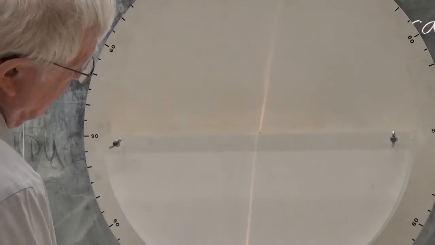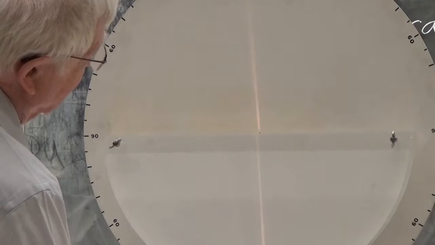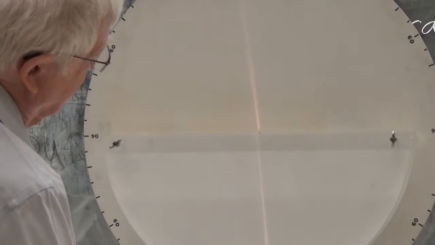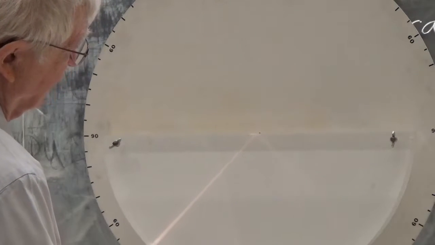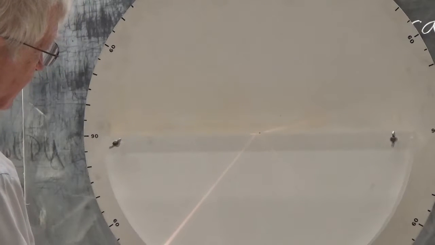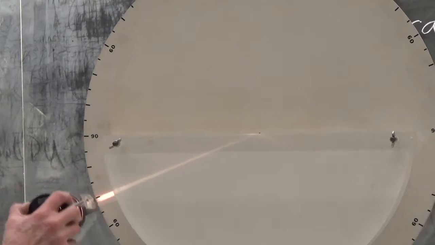Then, of course, when you get to water, a light going straight up, not much happens. And then, when you get to more than there, you get total internal reflection.